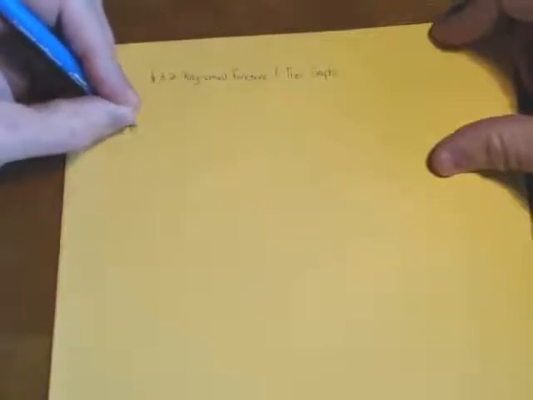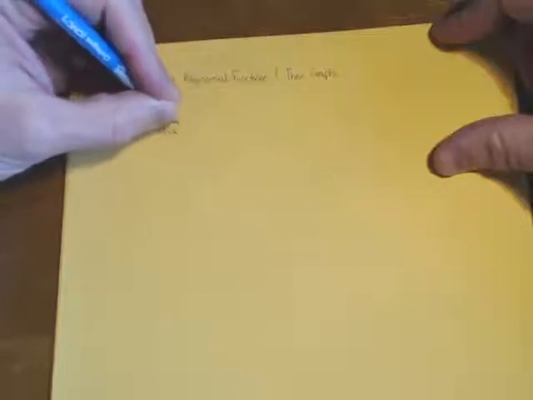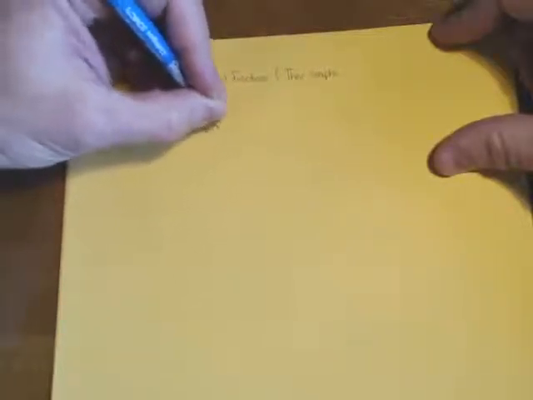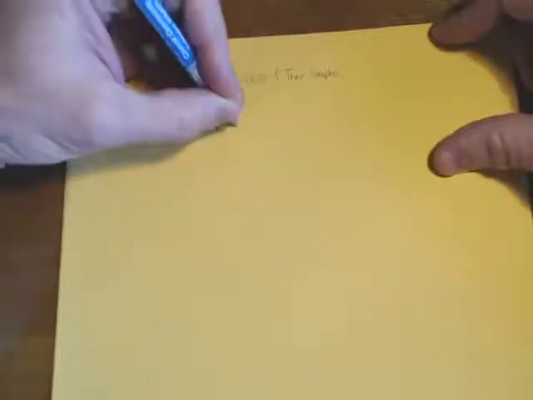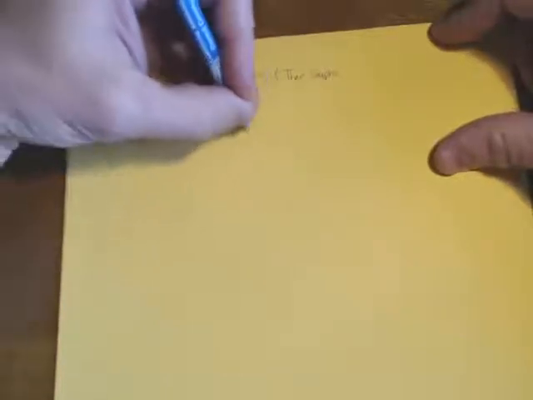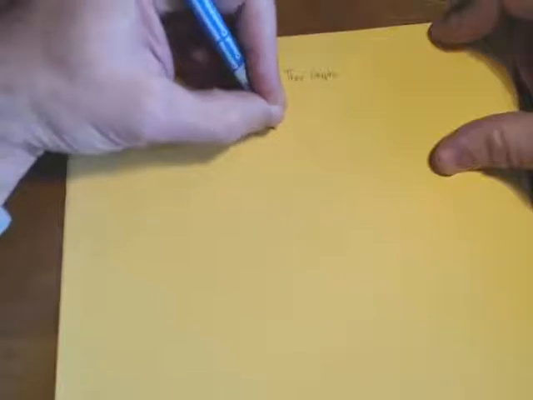Real quickly, you should recall that a polynomial is any function of the form a sub n x to the nth power plus a sub n minus 1 x to the n minus first power plus, and then you just keep decreasing powers all the way down until you get to a sub 1 times x to the first plus a sub 0 with no x on it.